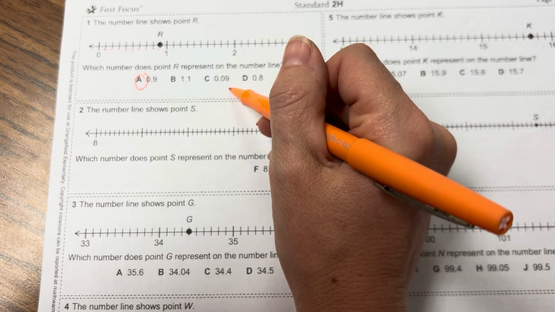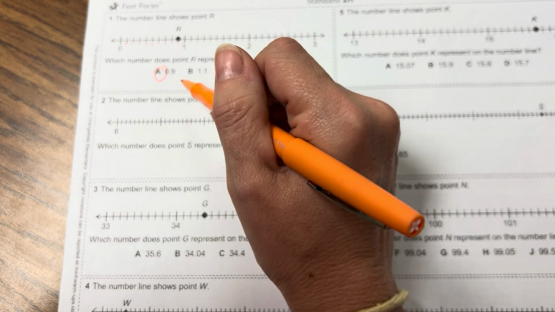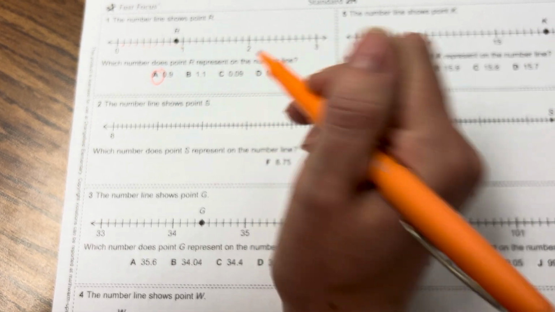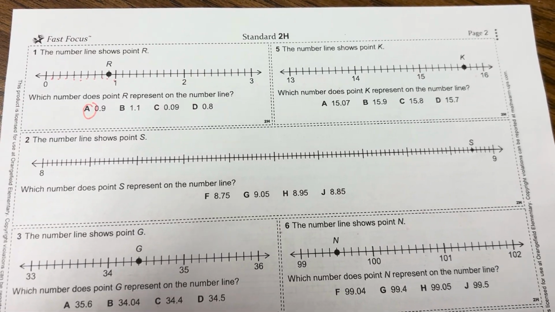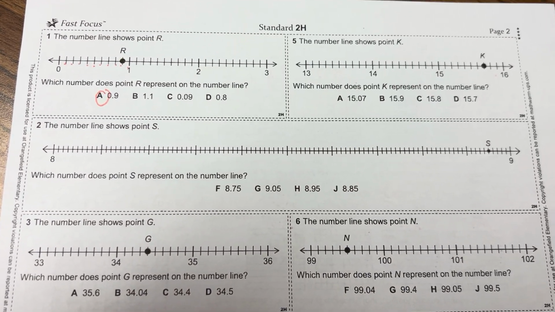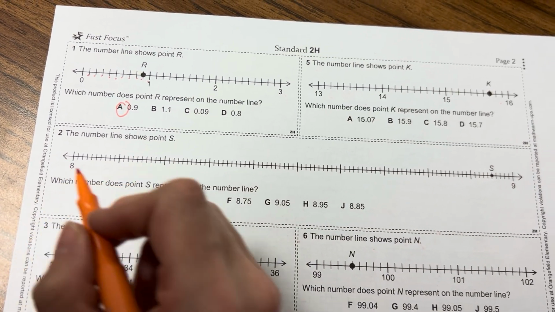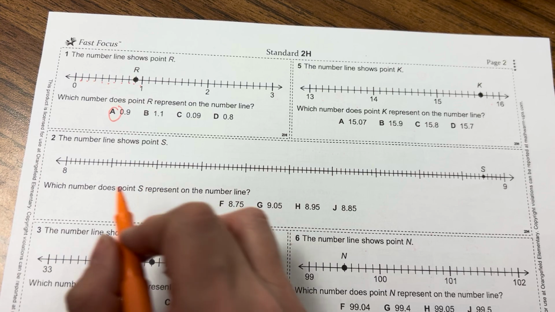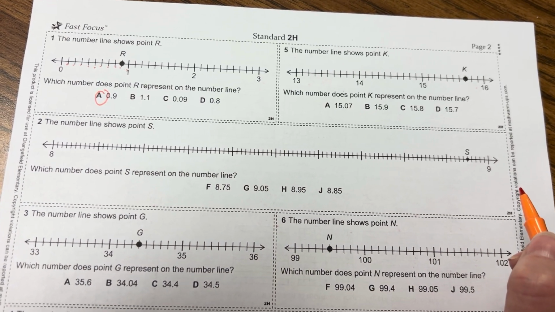Why not C? C says 9/100. Make sure you know the difference between tenths and hundredths, or it'll trick you. All right, number 2 says the number line shows point S. So here's point S way down here. So this is 8 and this is 9. So how many spaces are in between 8 and 9?